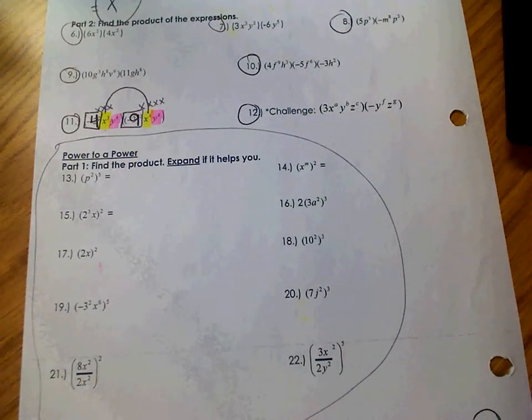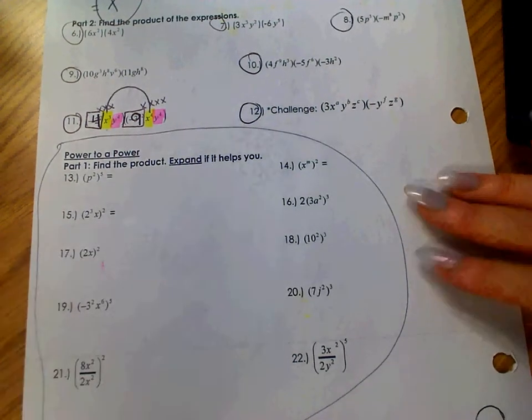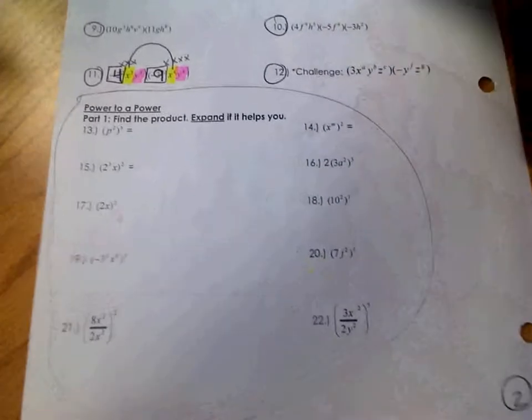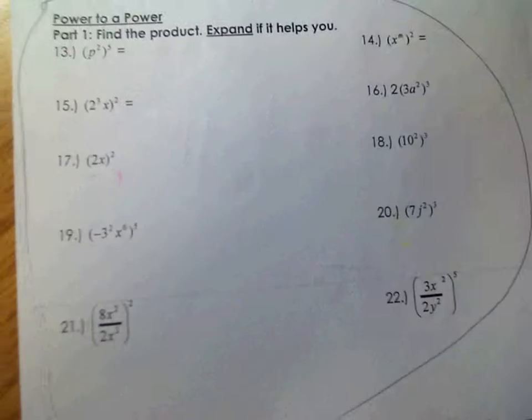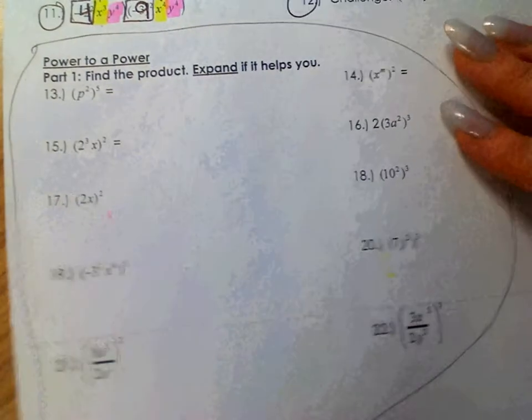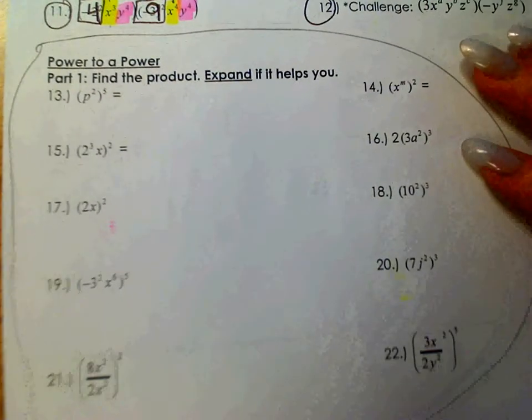So today we're going to be working with the power rule. Remember to note that when you are dealing with exponents and you have an exponent being raised to another exponent like we have here, then you multiply the exponents. So let's focus here.